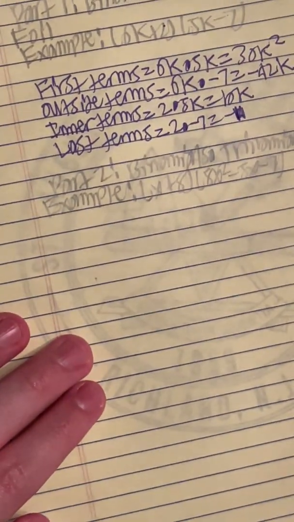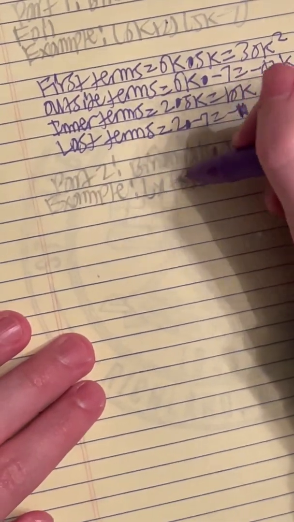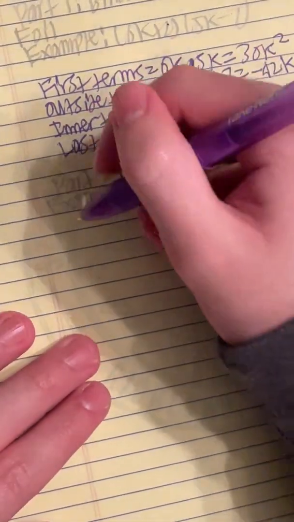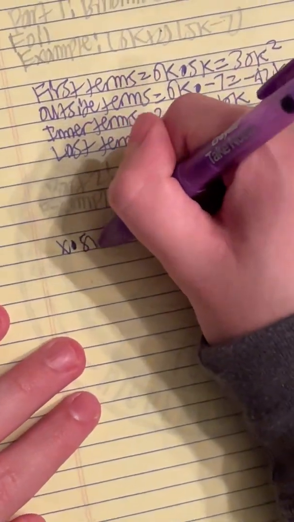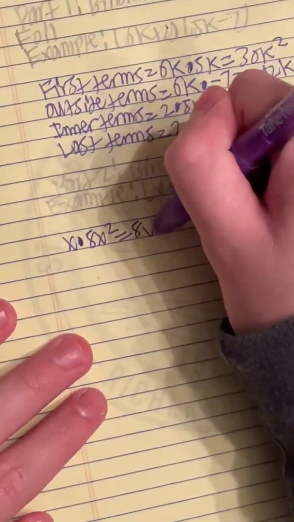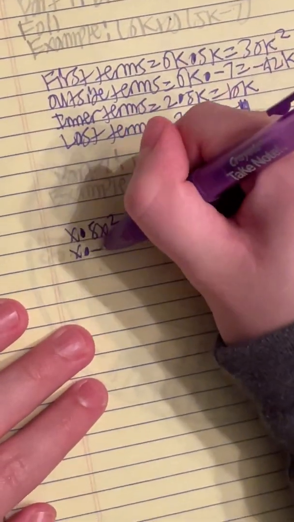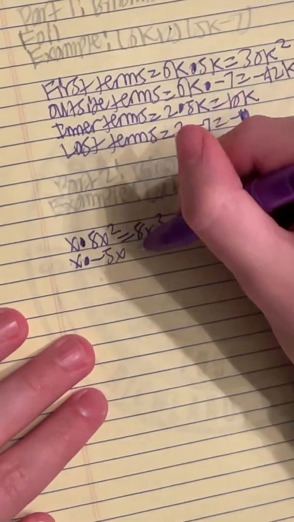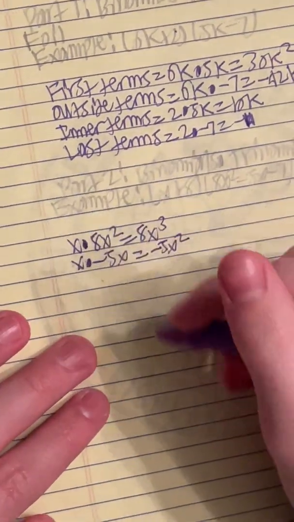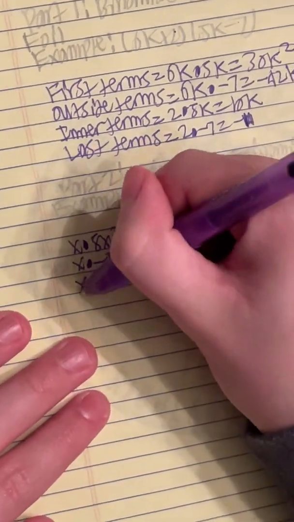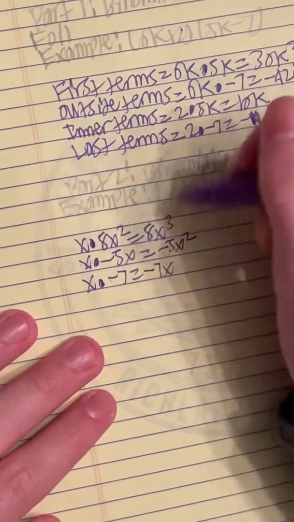For this, all we're going to do here is distribute the x to all of this. So we're going to do x times 8x squared, which will get you 8x cubed, x times negative 5x, which will get you negative 5x squared, x times negative 7, which will get you negative 7x.